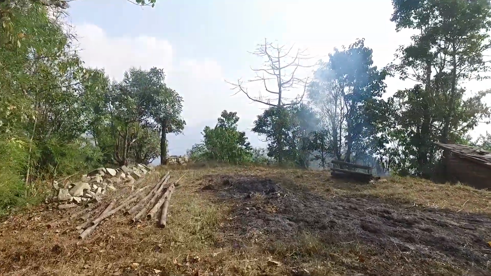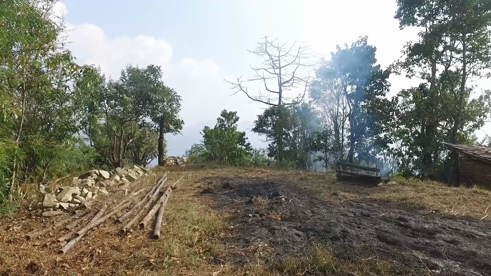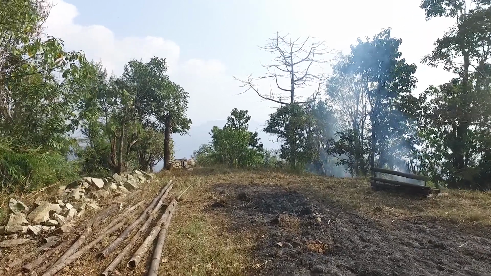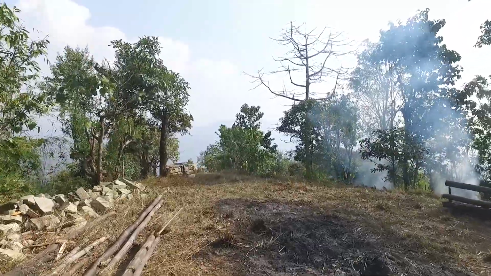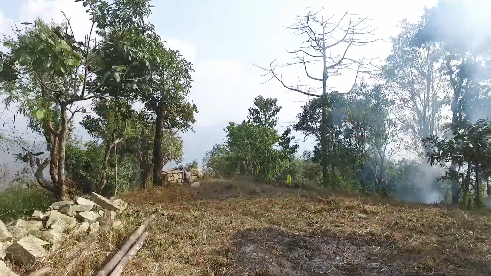Let me stop one more time. And now there's one more step down, about half a meter, onto what I call the main plateau. This is the main terrace, and right there at the tip at the end is where I want the yoga pavilion.